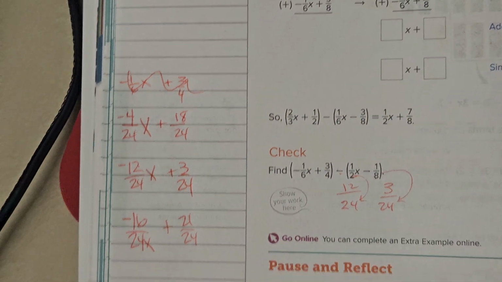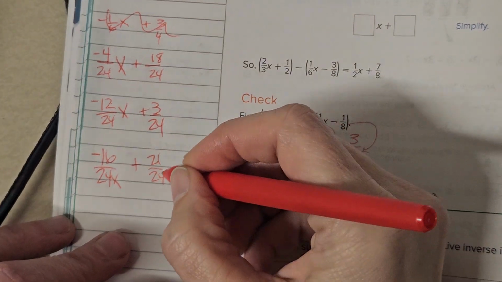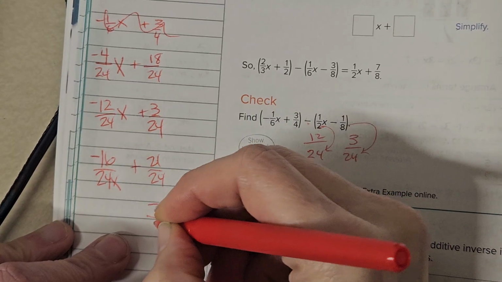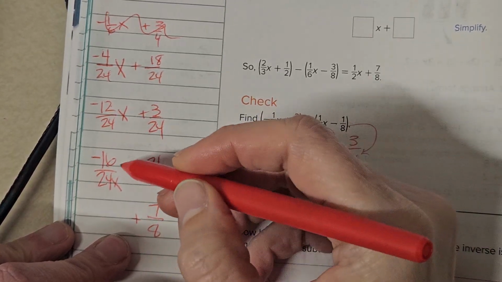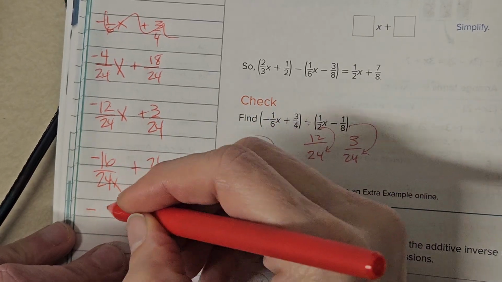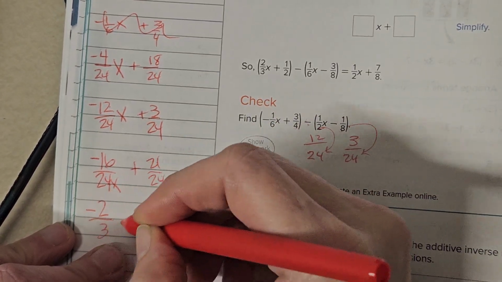Positive. Now we've got to simplify those back down. 21 and 24 share a 3. 21 divided by 3 is 7. 24 divided by 3 is 8. 16 and 24 share an 8. Negative 16 divided by 8 is negative 2, and 24 divided by 8 is 3.